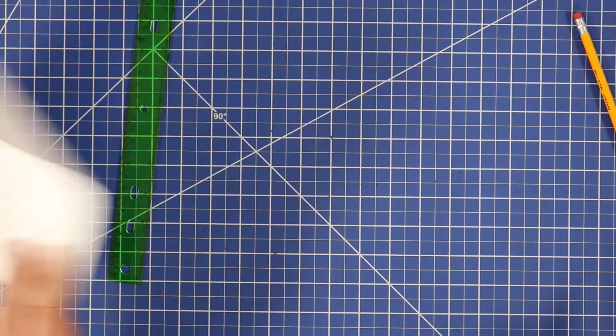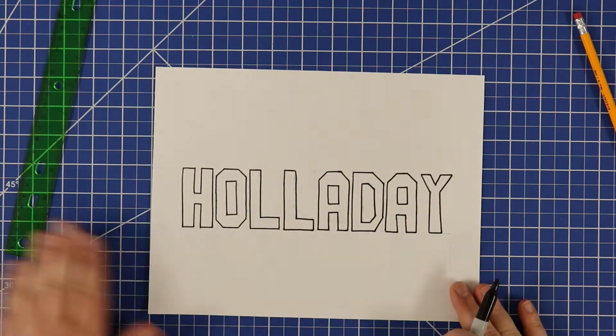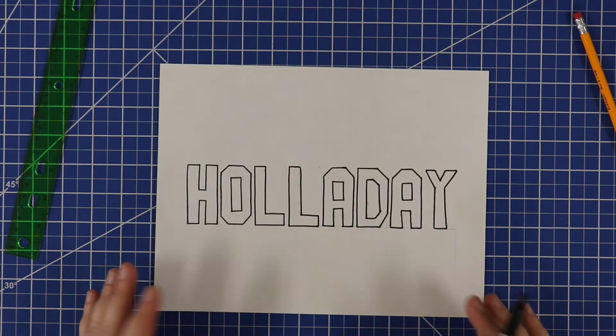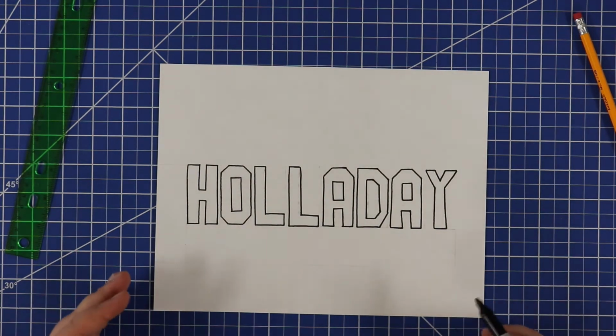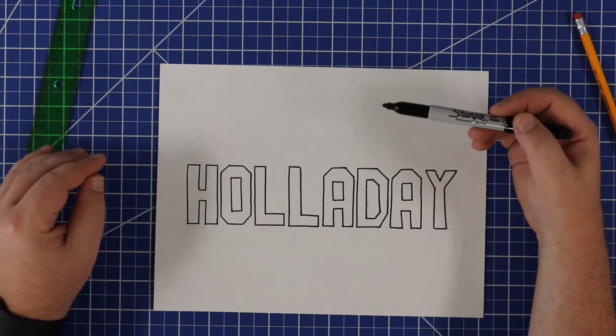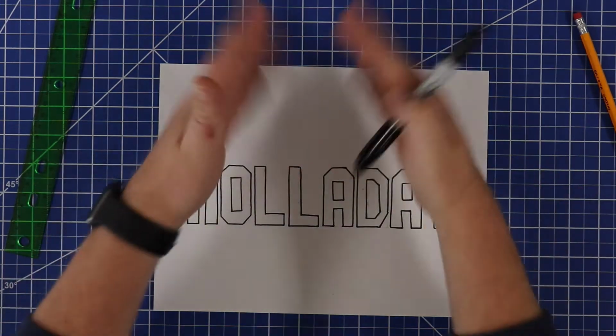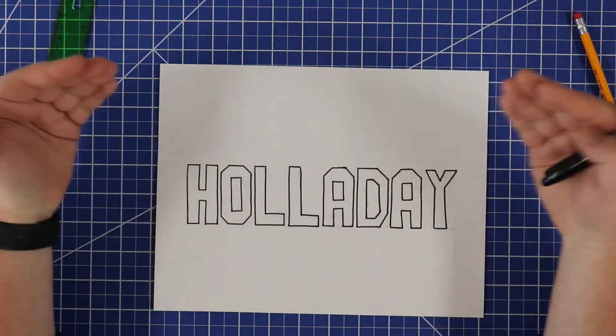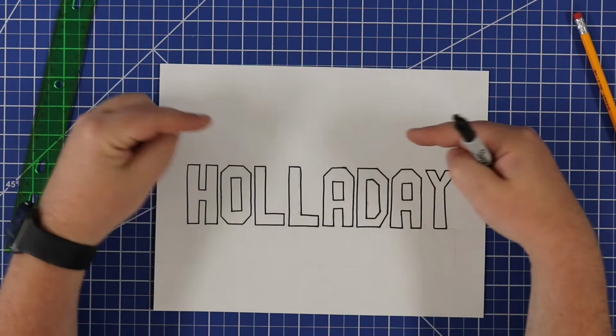So I went ahead and made my name in block letters. Now, the first thing I'm going to decide is, do I want my letters to look like they are going far away from me to infinity, to forever? Or do I want them to get a little smaller, show that perspective, but stop somewhere?